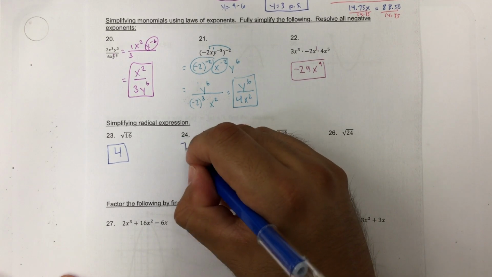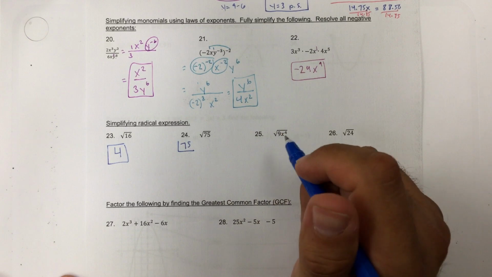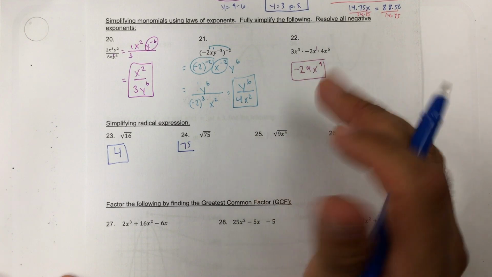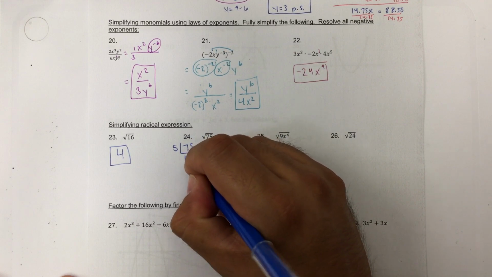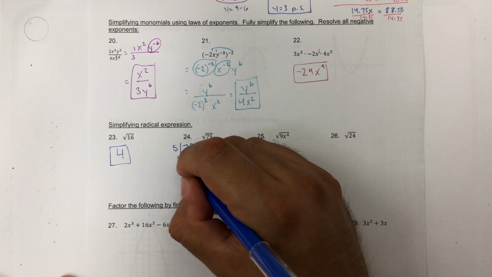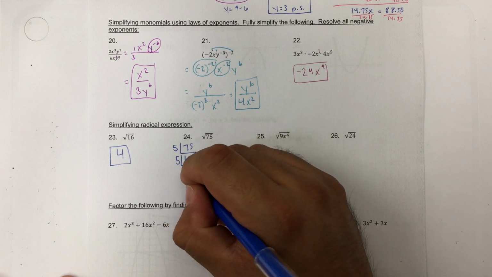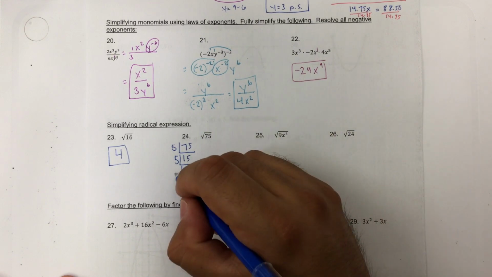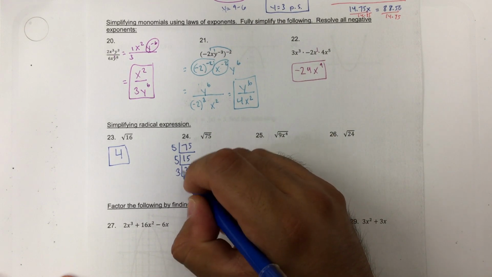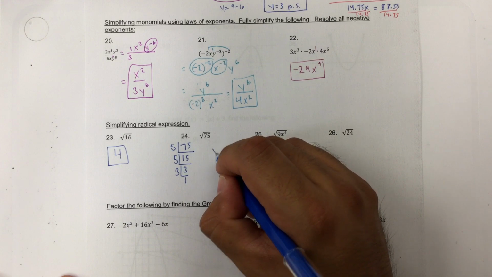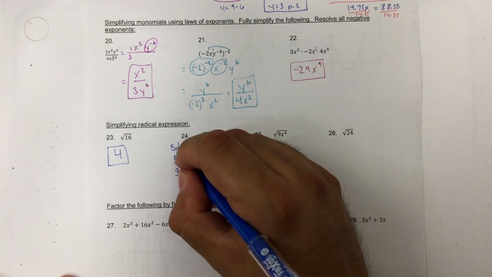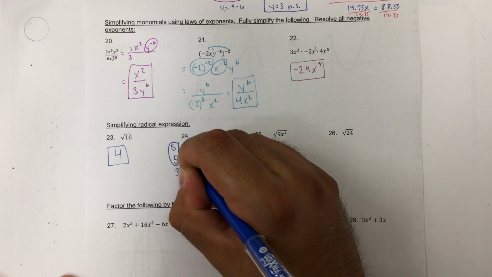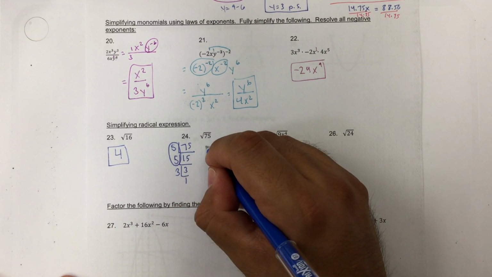So let's start with 75. The largest prime factor, which is a number divisible by 1 and itself, that goes into 75 is going to be 5, and that goes in 15 times. The largest prime factor that goes into 15 is 5, which goes 3 times. The largest prime factor that goes into 3 is 3, which goes in once. So it's a square root, and we're looking for pairs. If you find a pair, you circle it, and then that pair comes on the outside of the radical.